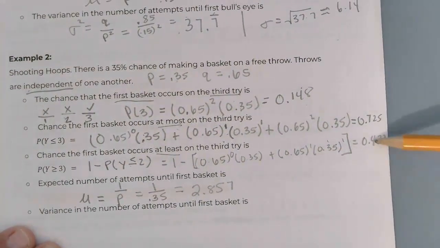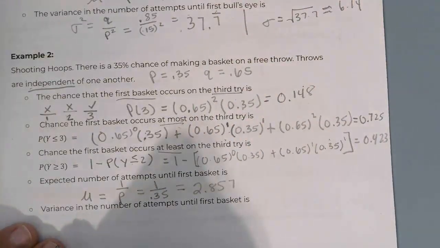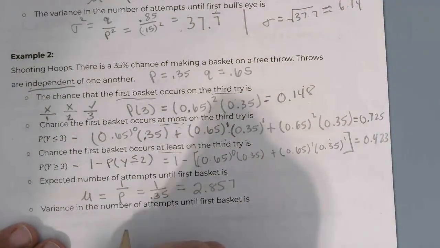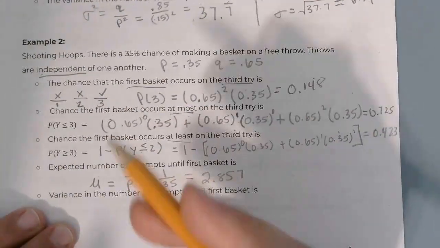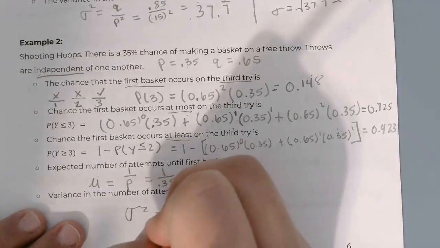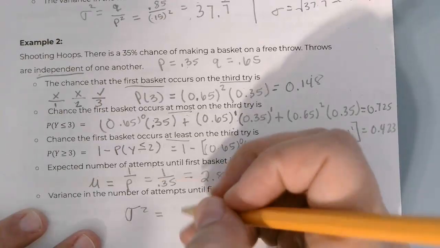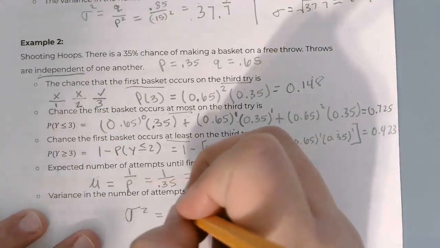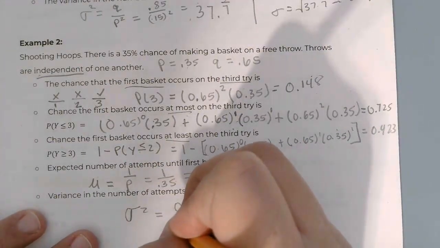We kind of saw that as a sweet spot here. And then variance is failure over success squared.